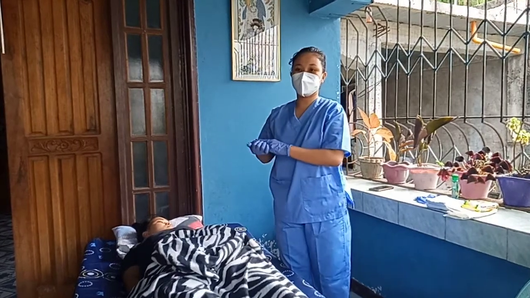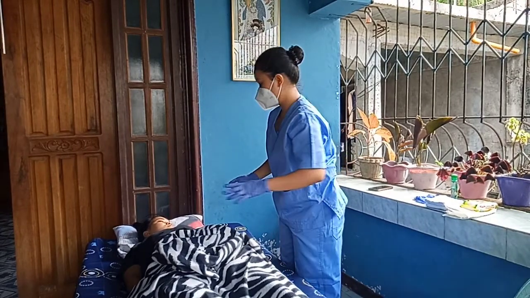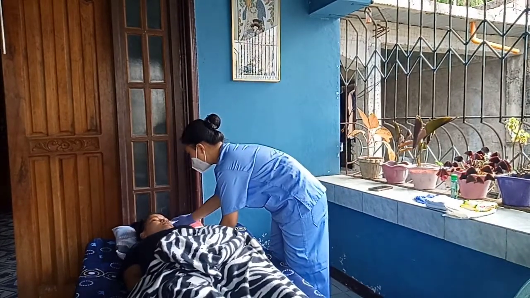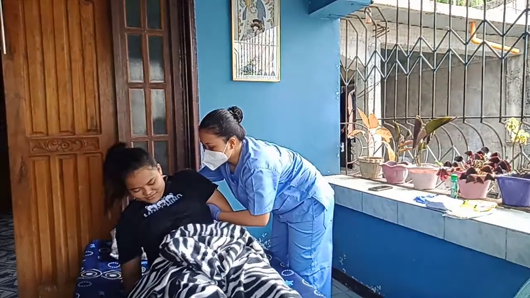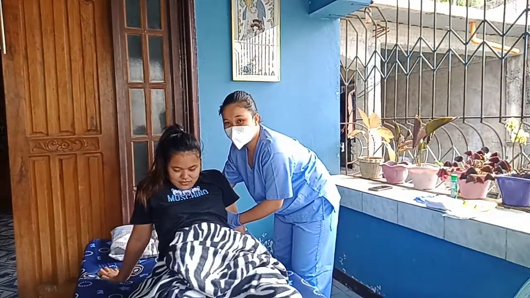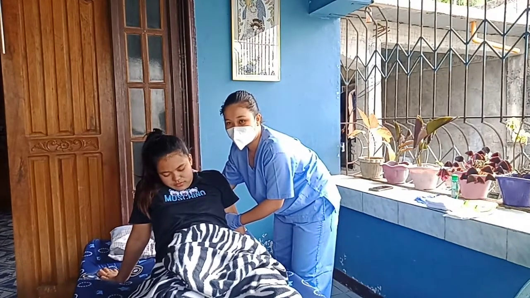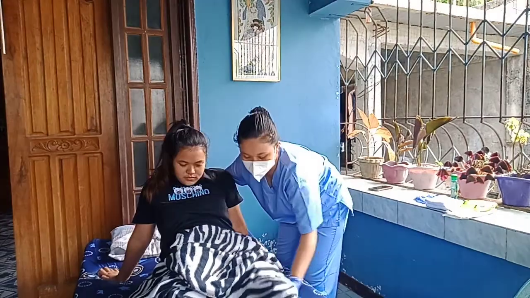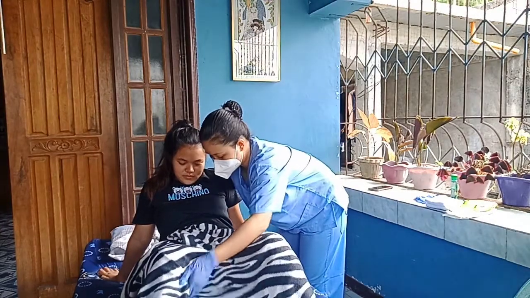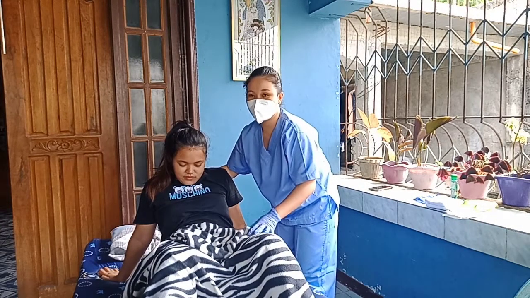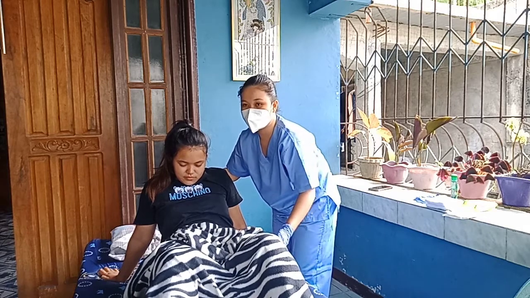Then next is raise patient head properly. So I will raise your head, ma'am. Then next is bend patient's knees unless contraindicated. Then next is maintain patient's comfort and safety.